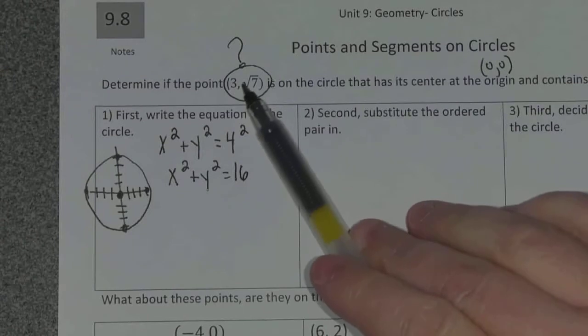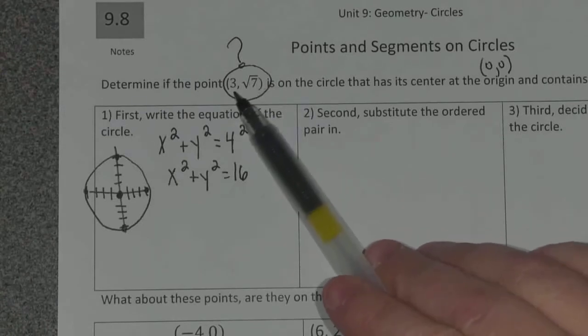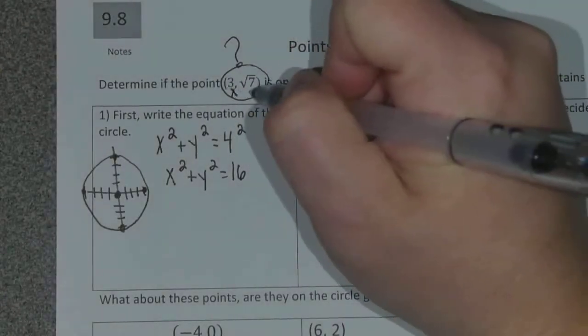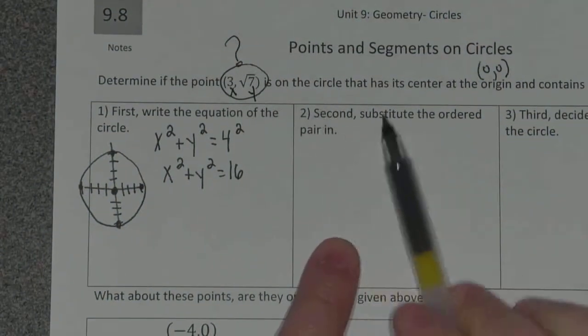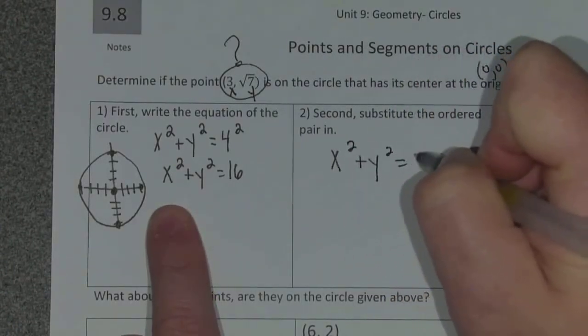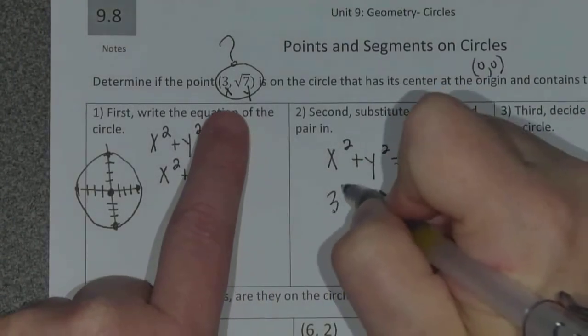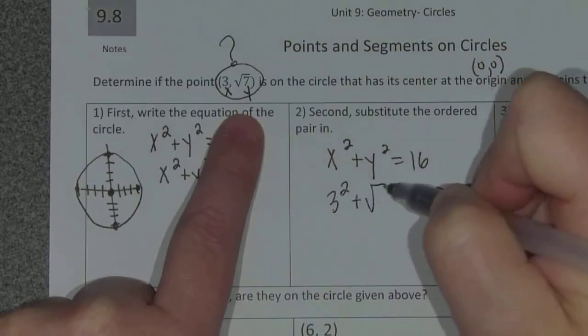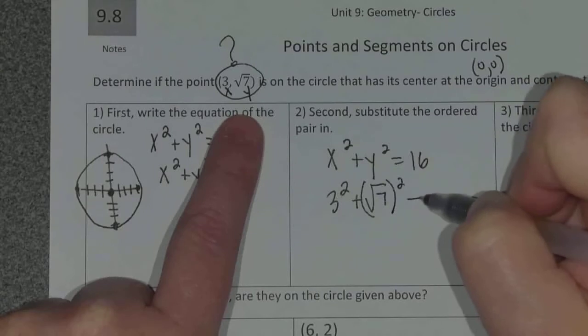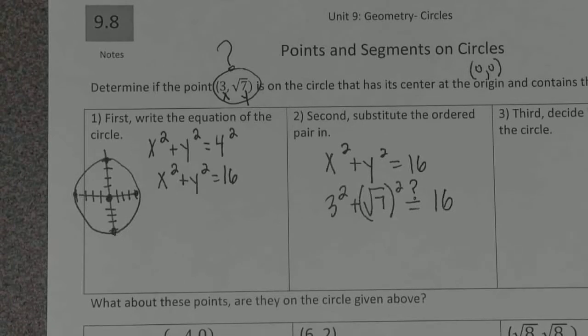And I want to know if this point is on that circle. So what I'm going to do is substitute these values in for x and y and see if they make a true statement. So the second part over here says substitute in the ordered pair. So I'm going to substitute the ordered pair into this equation that I just found, and I'm going to see if it works. So for my x, I'm going to put in 3. For my y, I'm going to put in the square root of 7. And I want to know if that equals 16. If it does equal 16, then the point's got to be on my circle. If it doesn't equal 16, then that point is not on my circle.